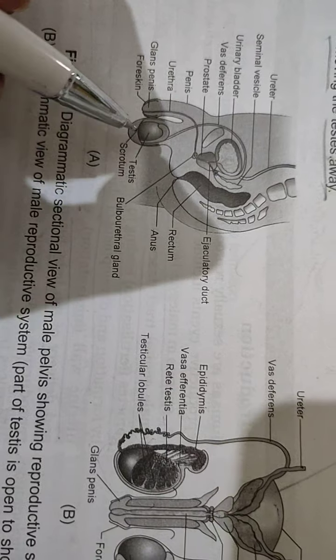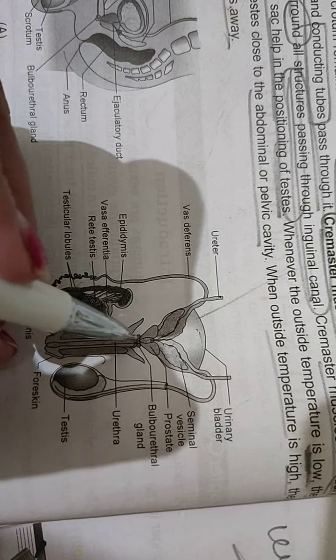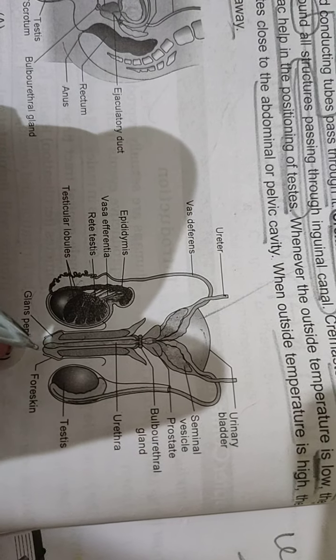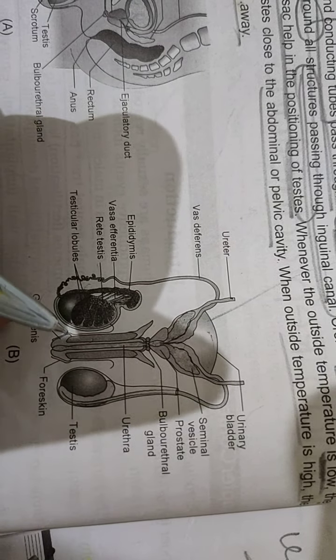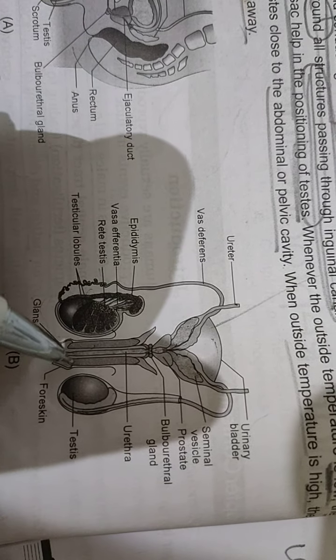You can see here, this is the scrotum, and see this ureter opens into urethra, and this is glans penis. This is the prepuce, also called foreskin.